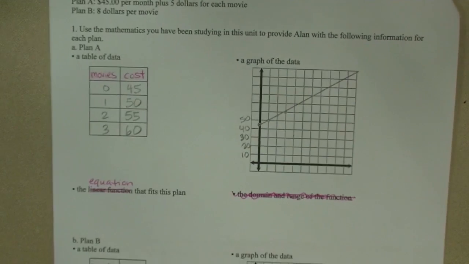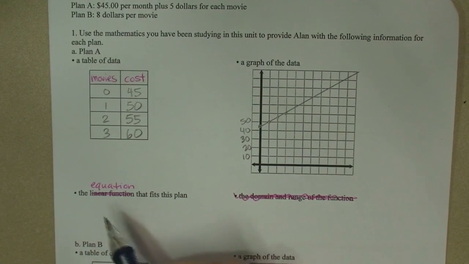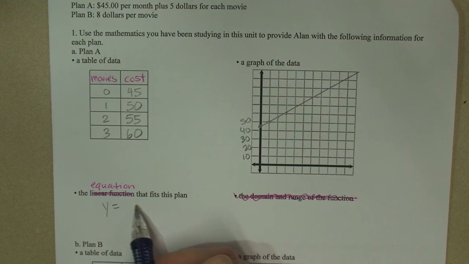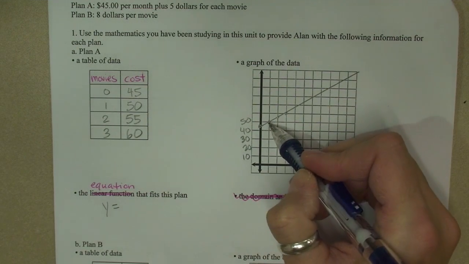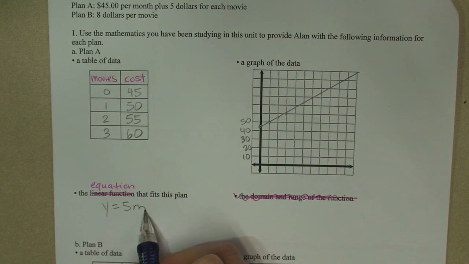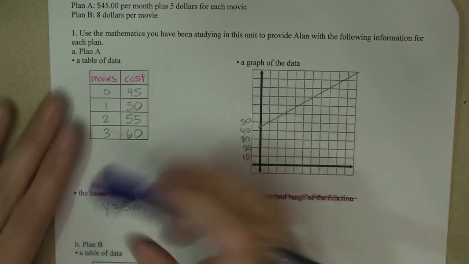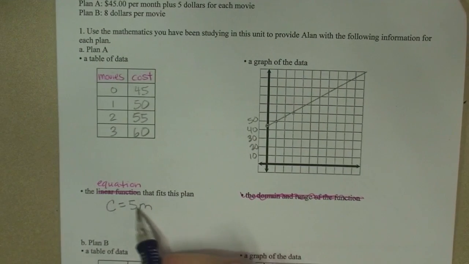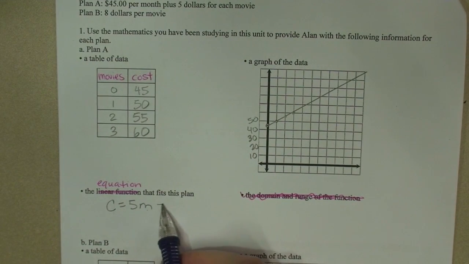And it says, write the equation that fits this plan. So I know it's y equals however many movies. So it looks like my slope, it goes up $5 for every month. I'm sorry, for every movie. See, I almost did it again. Let me change my y to cost. So $5 per movie plus that $45 initially is my equation for Plan A.